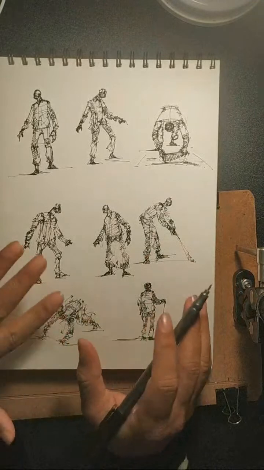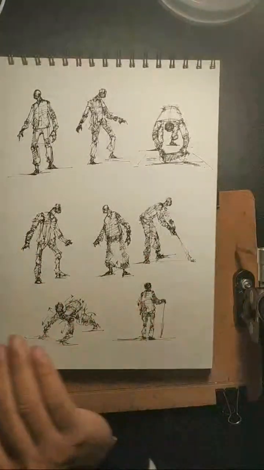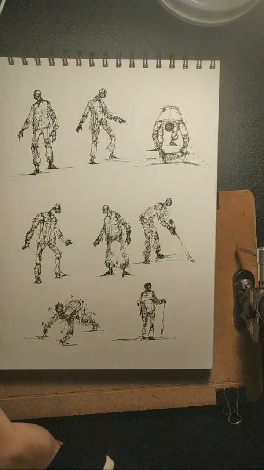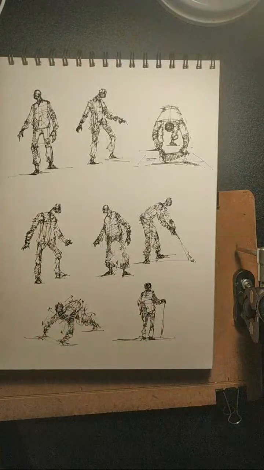You can see I almost completed this sketch. Every sketch is almost done. So we'll go to the watercolor now, and we will apply the watercolor now.